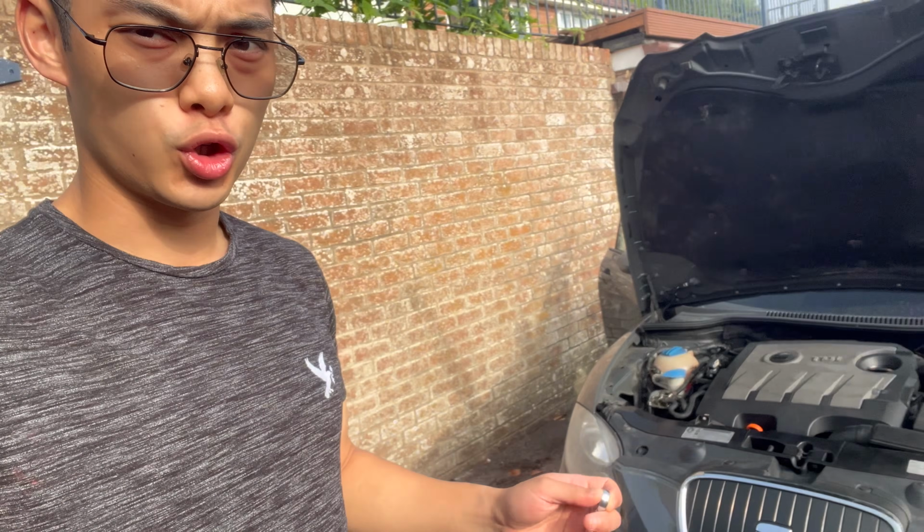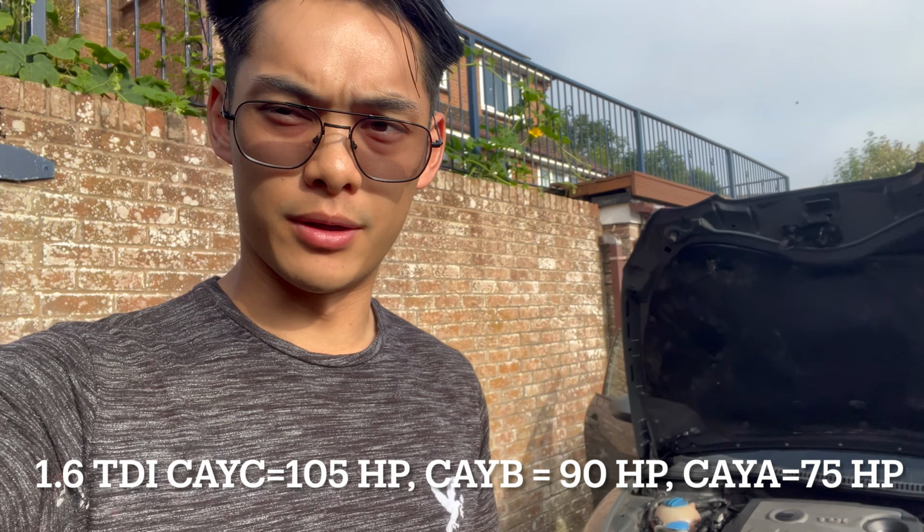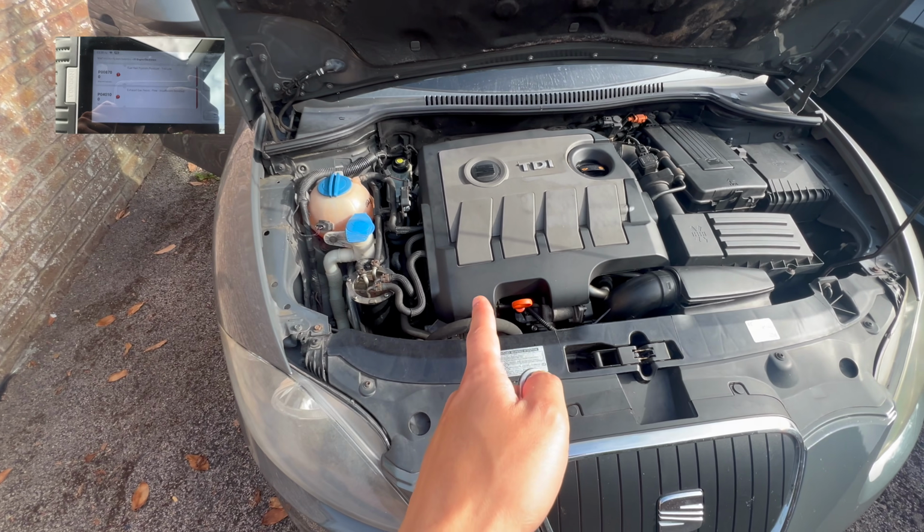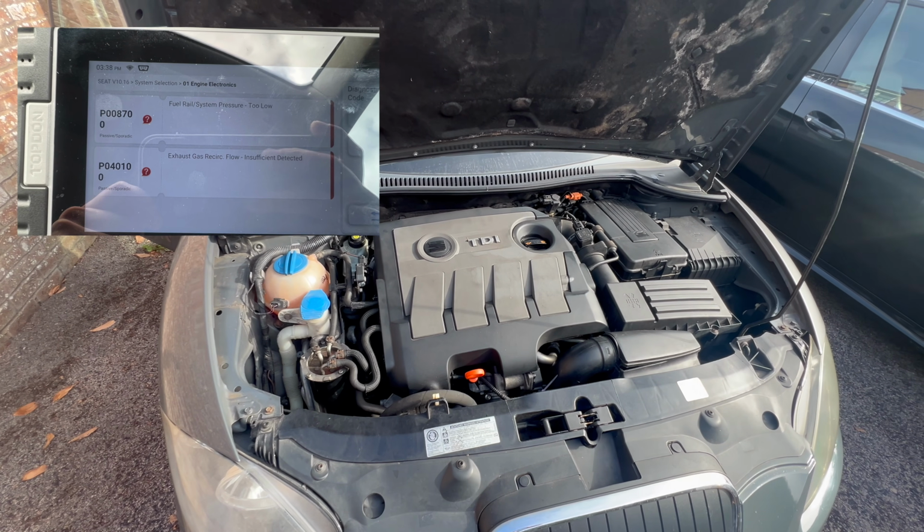Hello and welcome back to Renew, Revive, Repair, and today you join me with my car. It's a Seat Leon with a 1.6 TDI. So this has engine code CAYC, so that's 105 horsepower, and we have a problem. So here's the engine bay, and the fault code that comes up whilst driving is P0087.